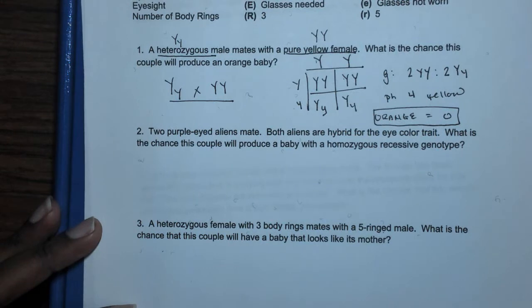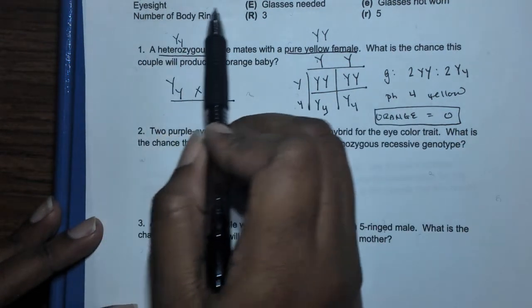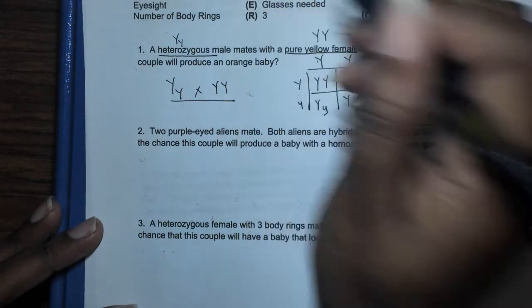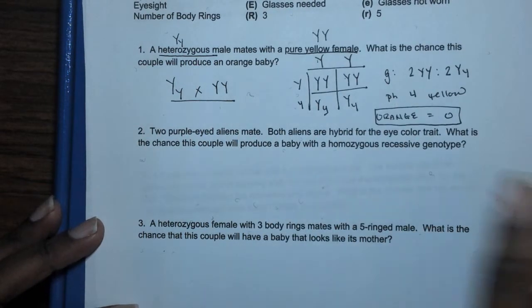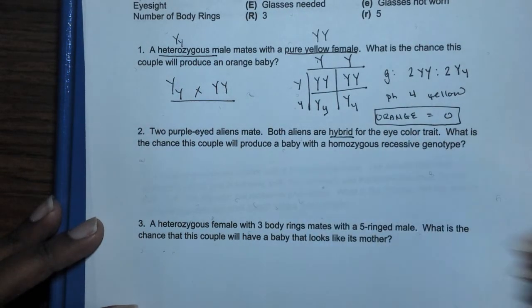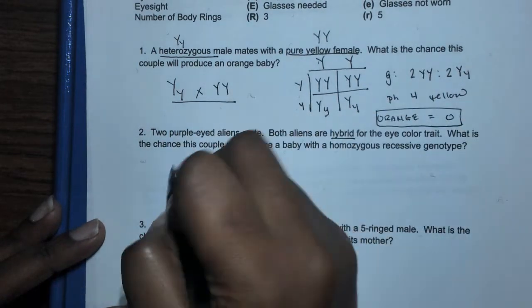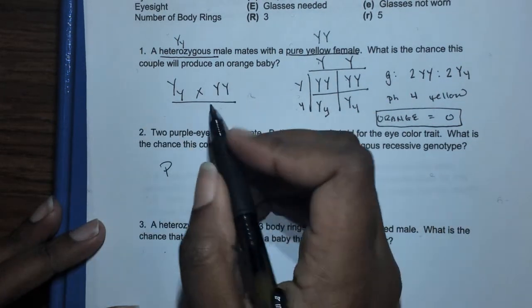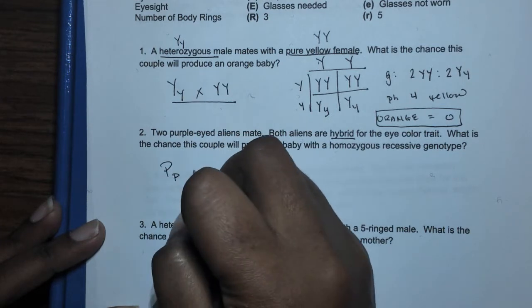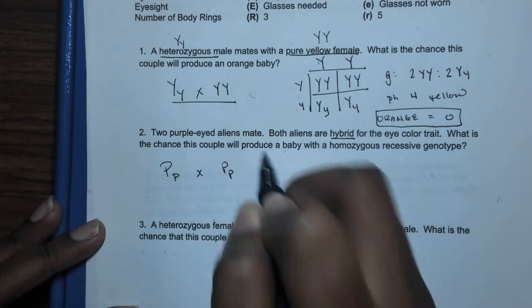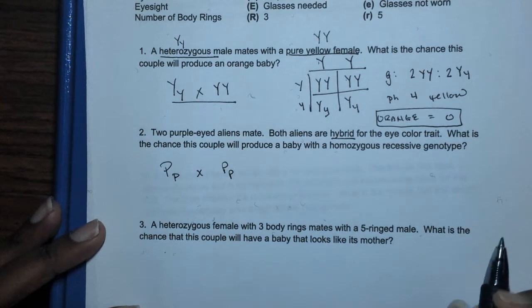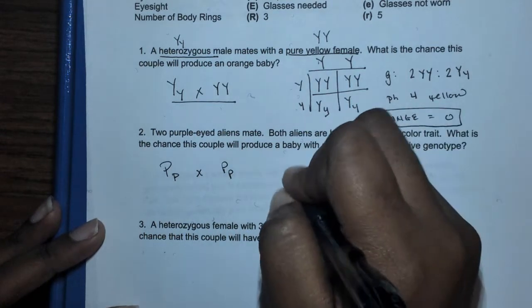All right, so 2 purple-eyed aliens mate. So eyesight, see eye color, so I got purple. All right, both aliens are hybrid. So hybrid meaning they're both heterozygous. That means that their alleles are different. Okay, so big P, little p crossed with a big P, little p. What is the chance of the couple to produce a baby that is homozygous recessive?